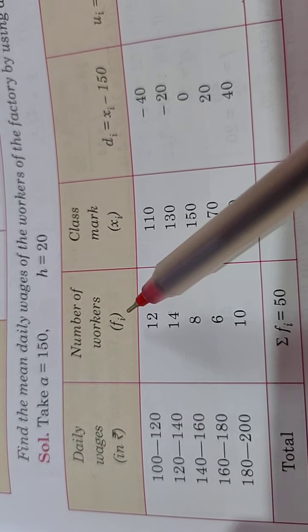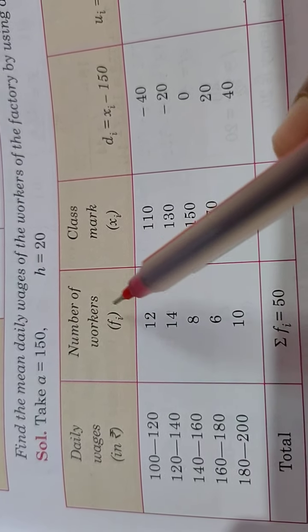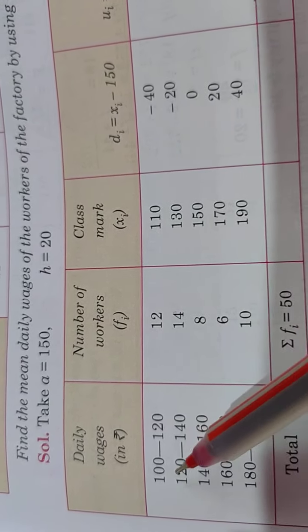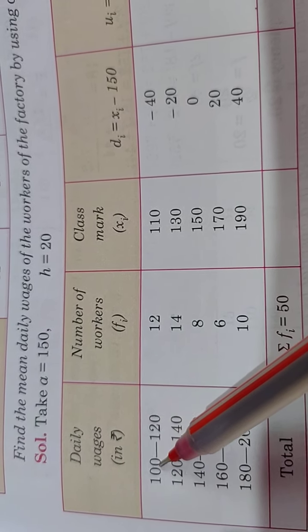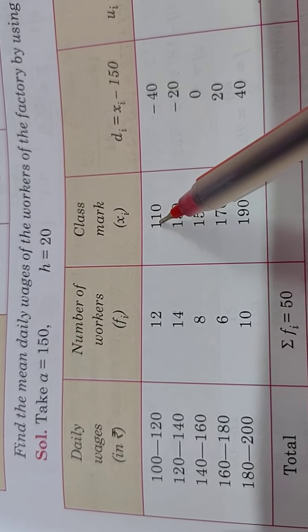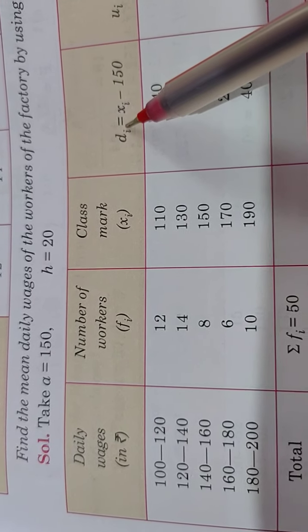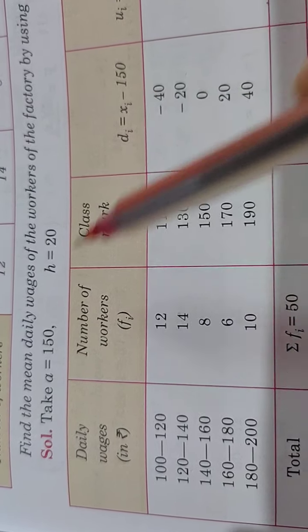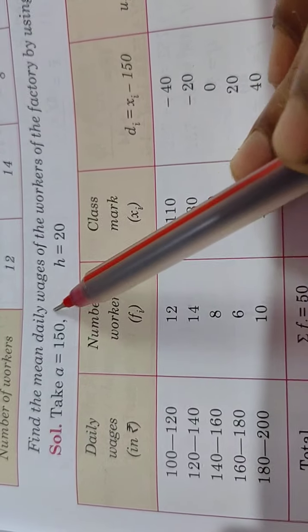Then the second column will be of fi. These two things are given to us. Now we will find the class mark, which is xi. Class mark is 100 plus 120 upon 2, this average, it is 110. Now here we have to find this di, that is xi minus 150. For that we need 150, meaning here we have to assume the mean first.